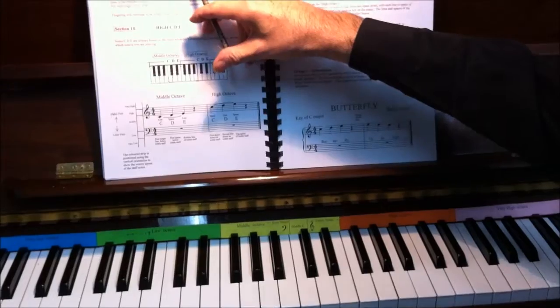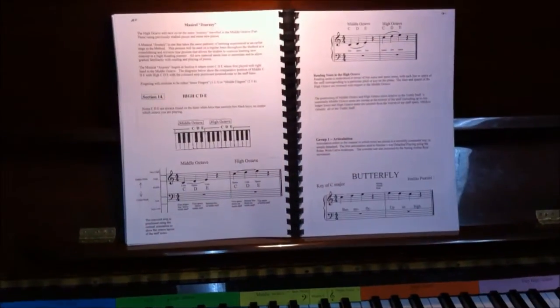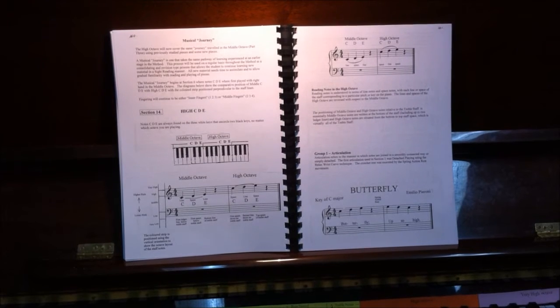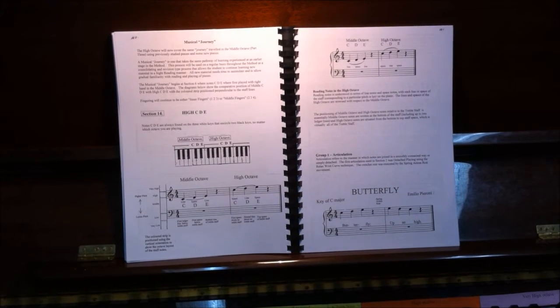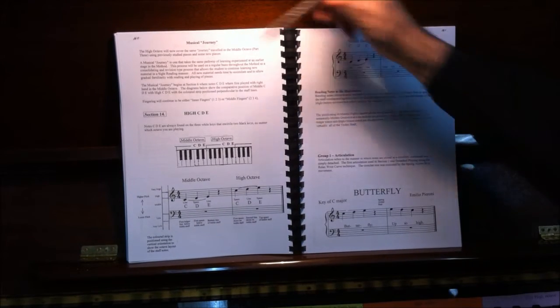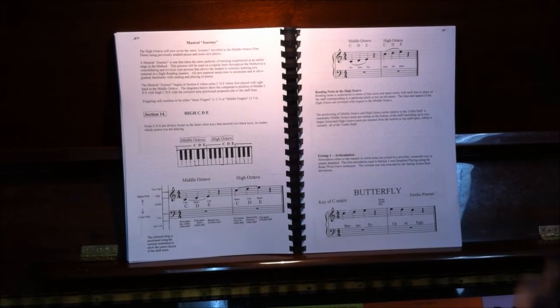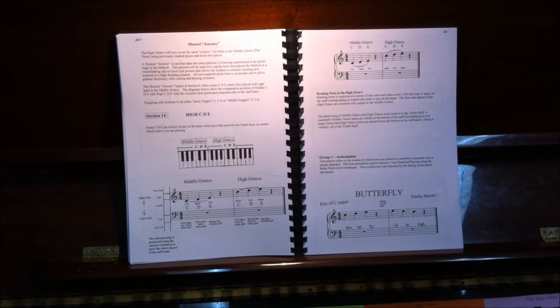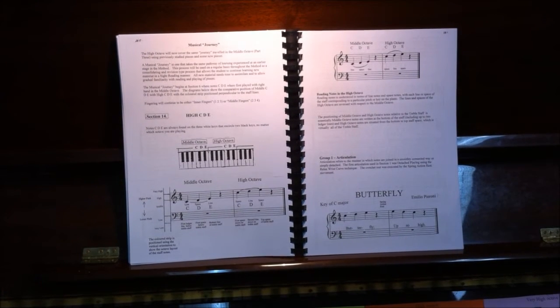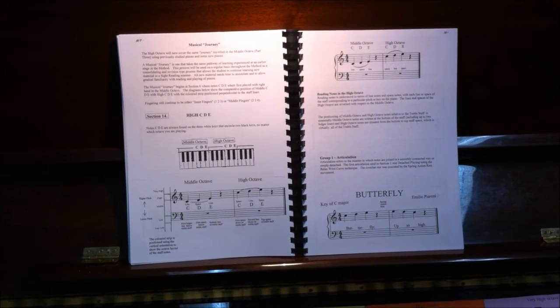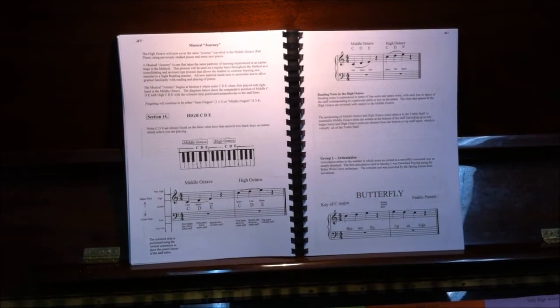Now we come to an important concept that I use in my method. I call this a musical journey. A musical journey is a journey that you cover from previously learnt work in the same order, basically, but a few things have been modified.